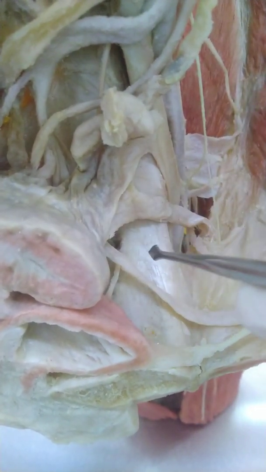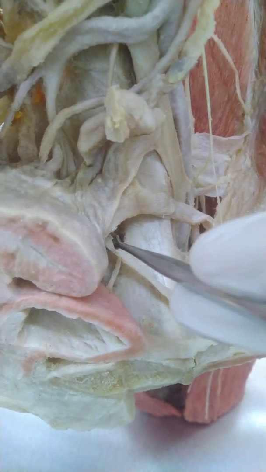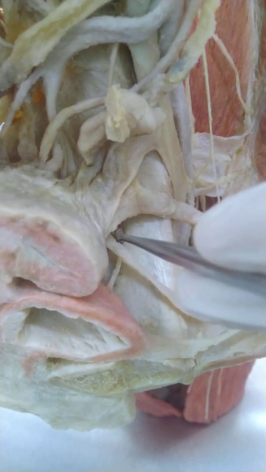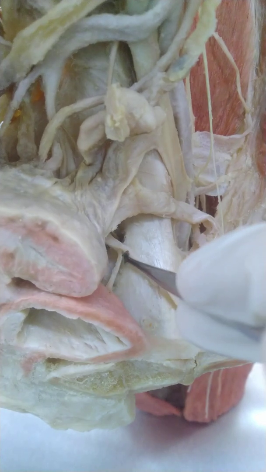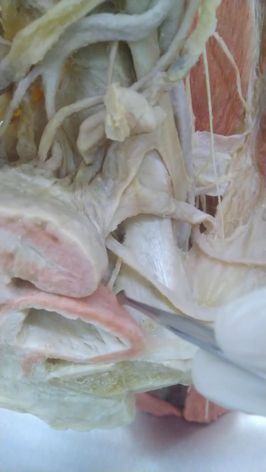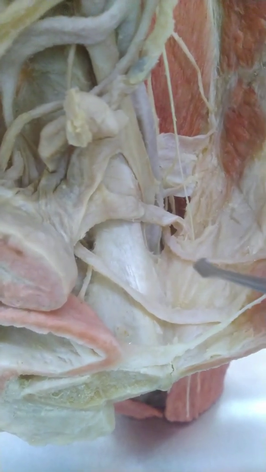That segment is not obliterated. It continues anteriorly up to this part right here. So the non-obliterated segment of the umbilical artery will be the origin for the superior vesical artery, which is the blood supply to the urinary bladder.